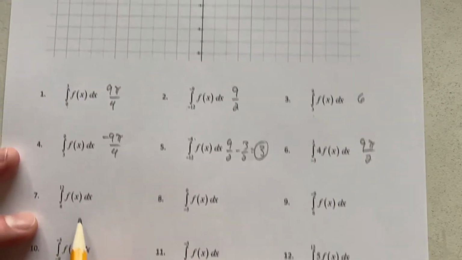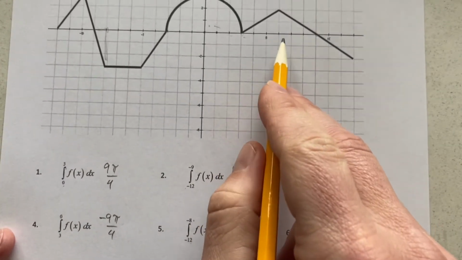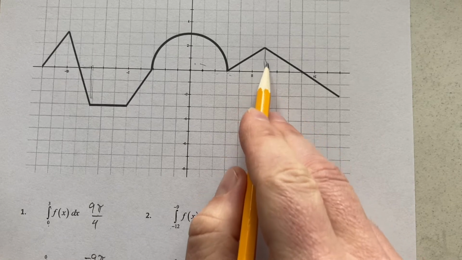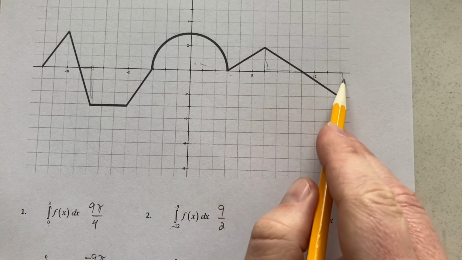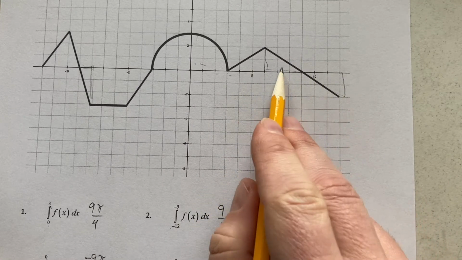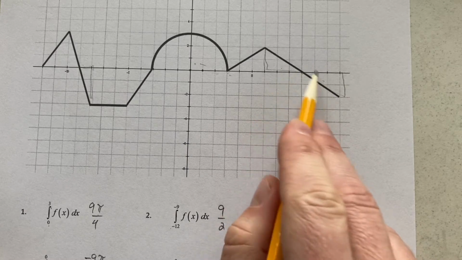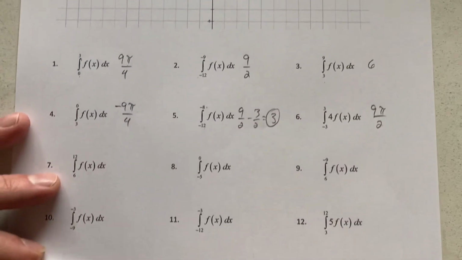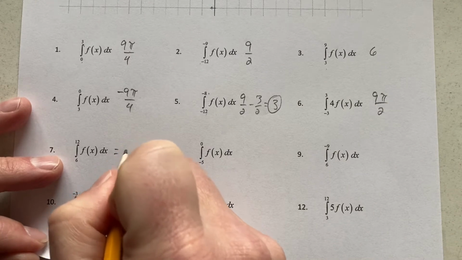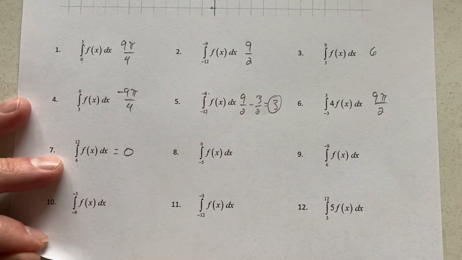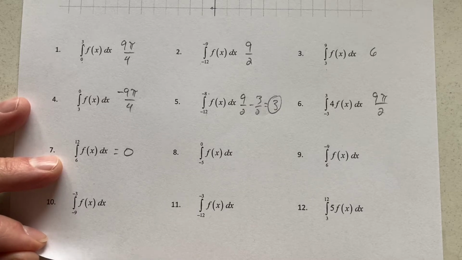For number 7, we're going from 6 to 12. So from 6 to 12, that's this triangle right here and then this triangle right here. Now you can kind of take a quick look and see that they're the same area, just one's up above and one's below. So if you recognize something like that, you could make this a little quicker and just say 0. They're going to negate each other. One area will be the opposite of the other.